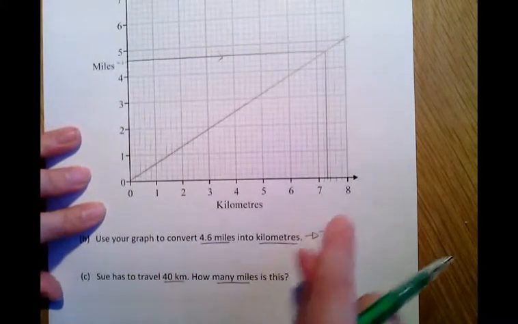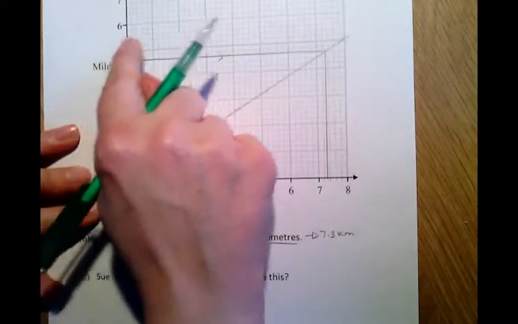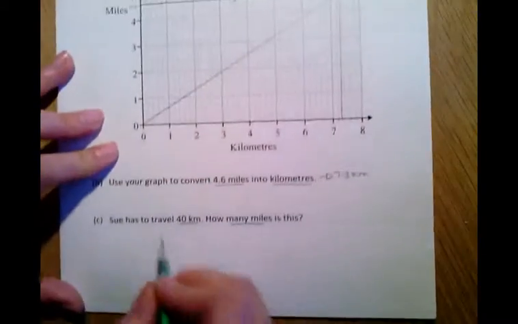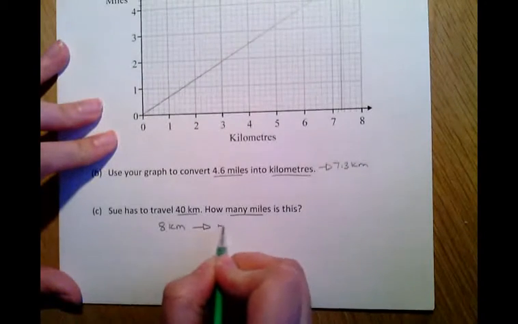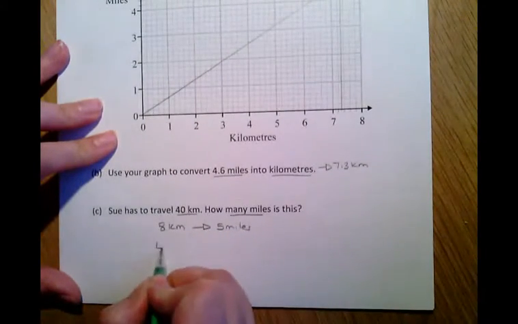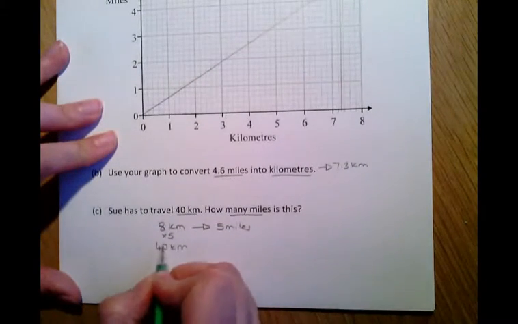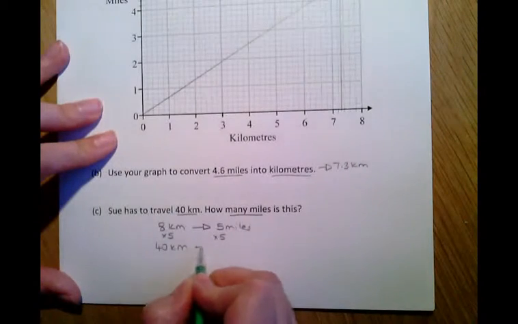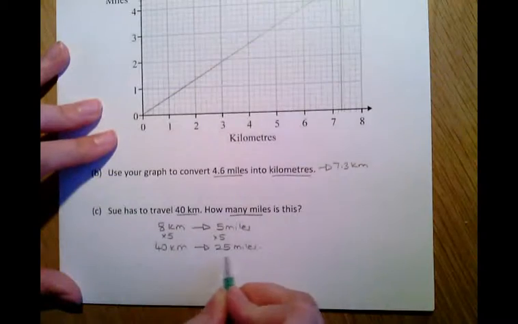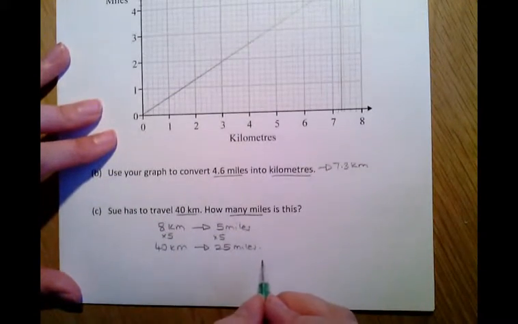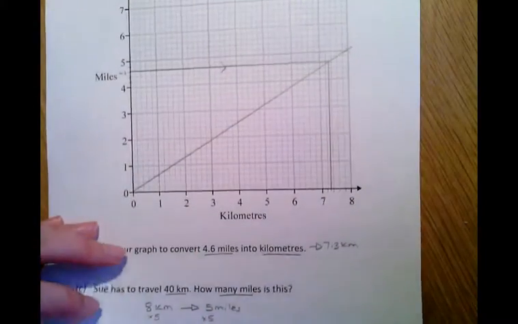Or the easiest one to use would actually be the first one that you plotted, that 8 kilometres gets you 5 miles, because at least that's an easy number to work with. So if 8 kilometres gets you 5 miles on the graph, then 40 kilometres would be 5 times that, because 8 times 5 would get you 40. So take the 5 miles and times it by 5 would get you 25 miles. So 40 kilometres is the same as 25 miles. That's not the only way to work it out, but it's the easiest way for the numbers on this graph. So that's conversion graphs then.